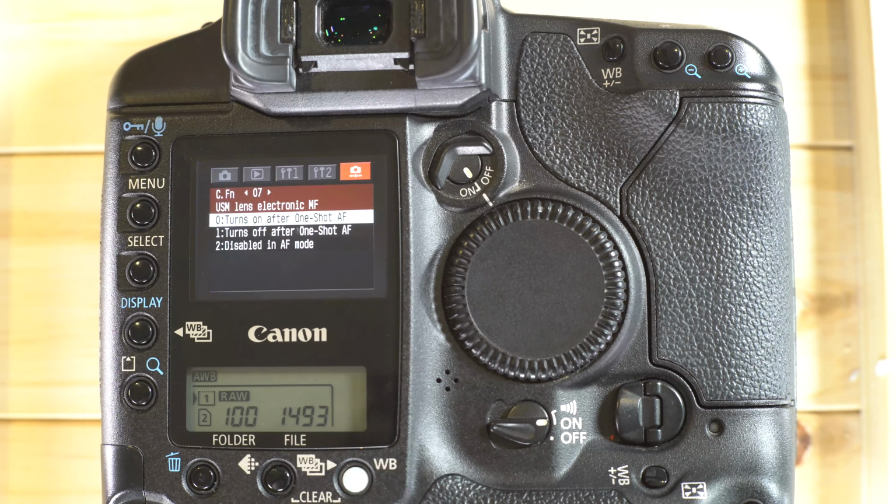This applies only to ultrasonic motor lenses, and manual page 163 has more detail on this if it applies to you. Basically, 1 and 2 will prevent accidental manual focus bumps, shifting your manual focus or shifting your focus point. 0 will not do that.